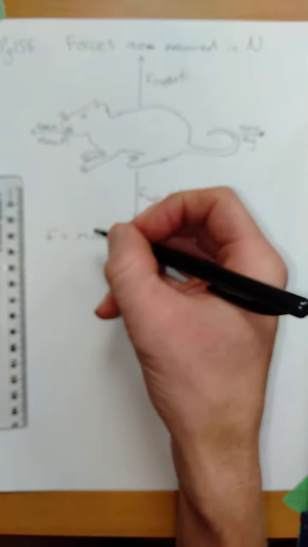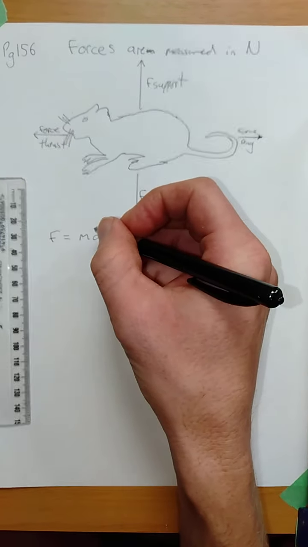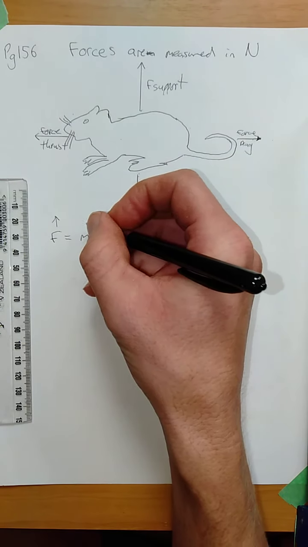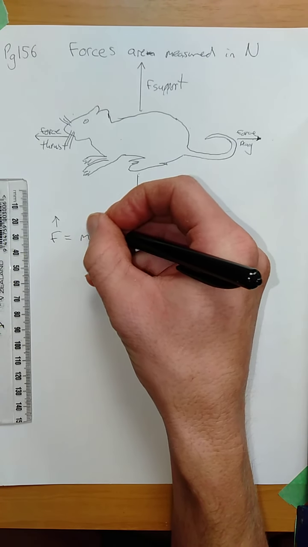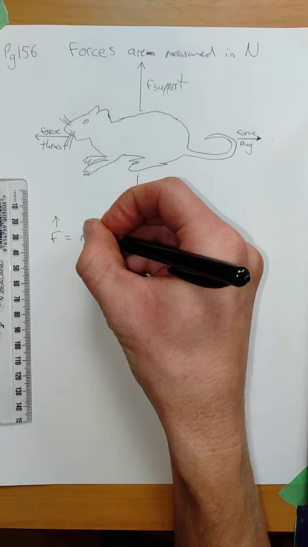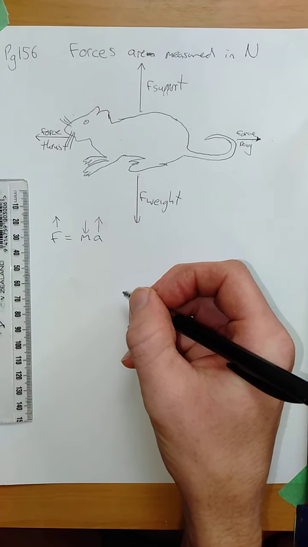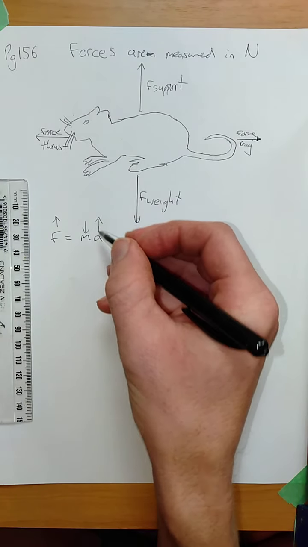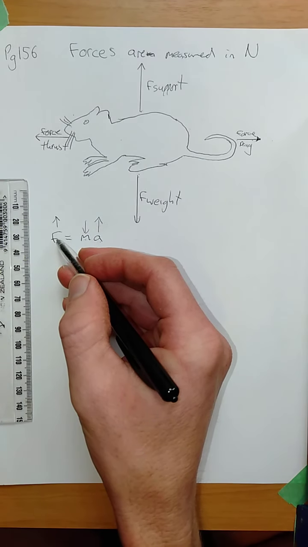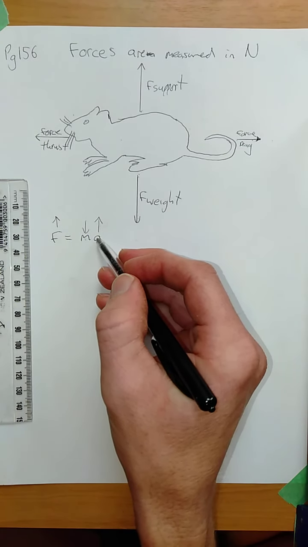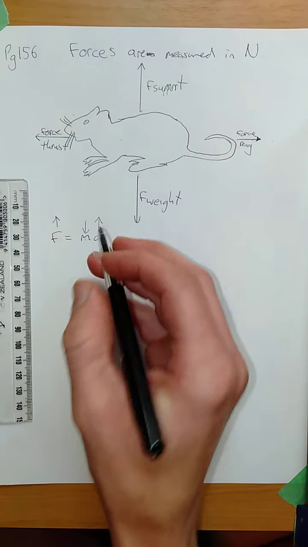So this tells us that if we've got an object that experiences a large force and has a small mass, then it's going to end up having a large acceleration. Because this times this has got to equal that. So if this one's big, this one would have to be small. If that one's big, then that one would be small. So we can think about it like that.